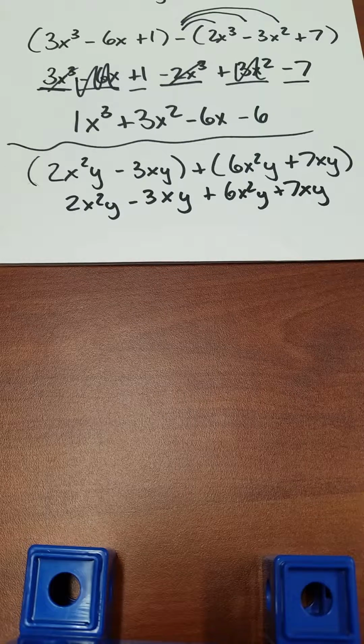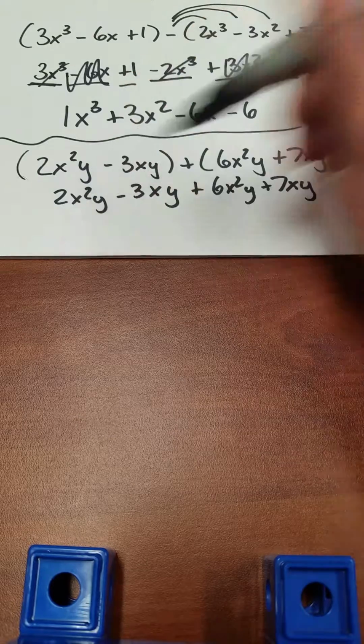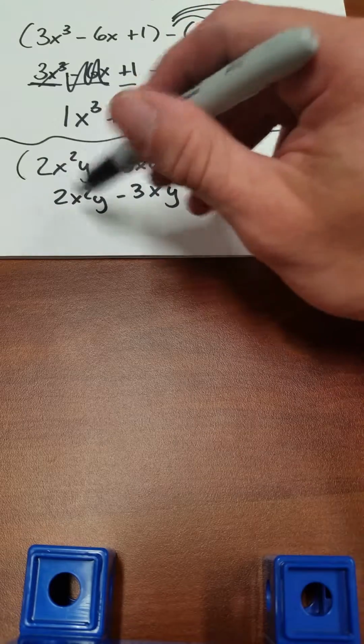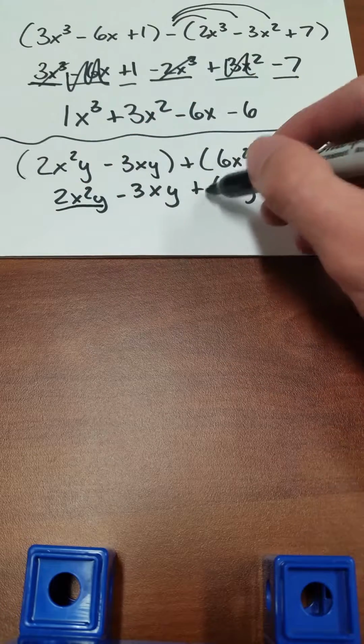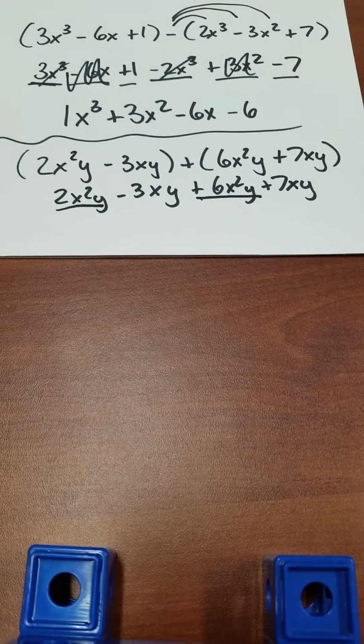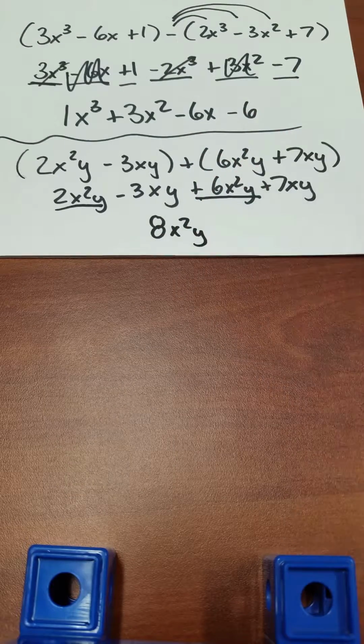Now combine like terms. Well, you're going to ask which one to put first. Well, the one that adds up to be the most. Well, this is a 2 and a 1, so that's a 3. That's a 1 and a 1, so that's only 2. So that's the term we're going to put first. So we got to look for more x squared y's. Well, there's another x squared y right there. So we have 2 of them here and positive 6 of them there. So that makes 8 x squared y's.